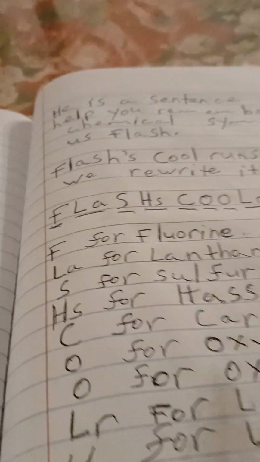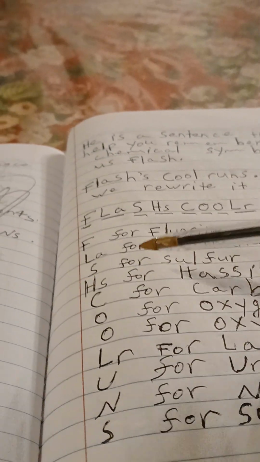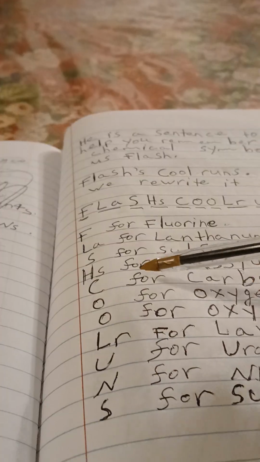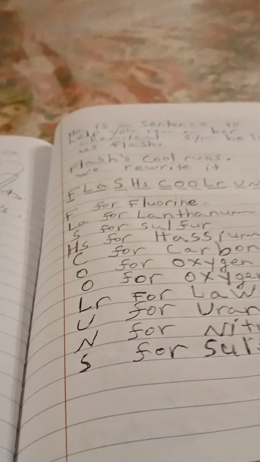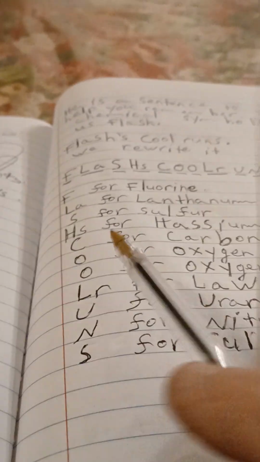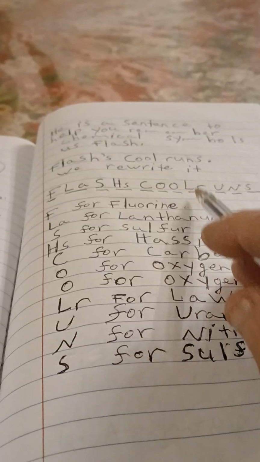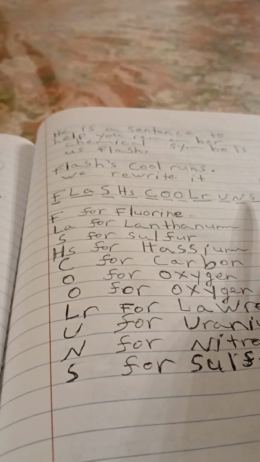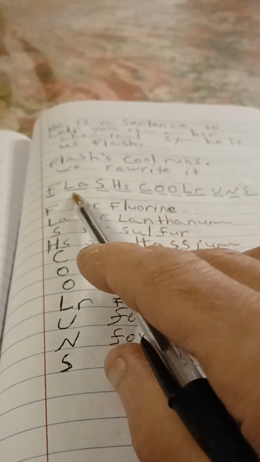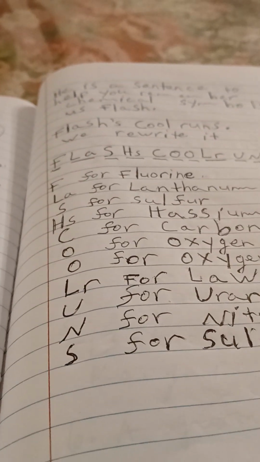This sentence, how many chemical symbols? 1, 2, 3, 4, 5, 6, 7, 8, 9, 10, 11 chemical symbols. So by remembering flashes cool runs, and rewriting it the way it's supposed to be in the periodic table of elements, you have all these chemical symbols you can remember.